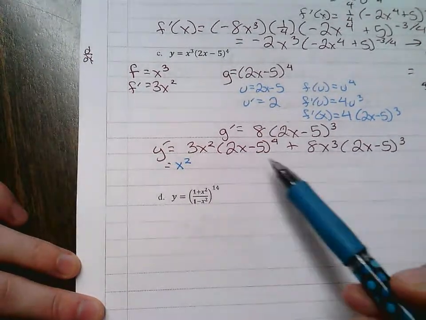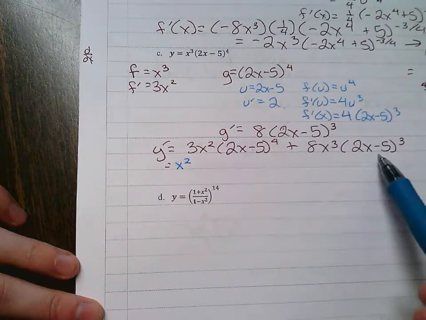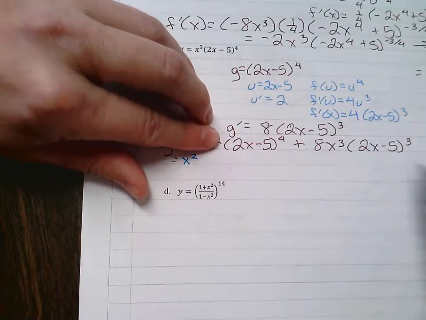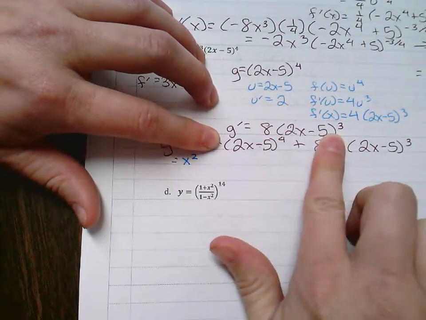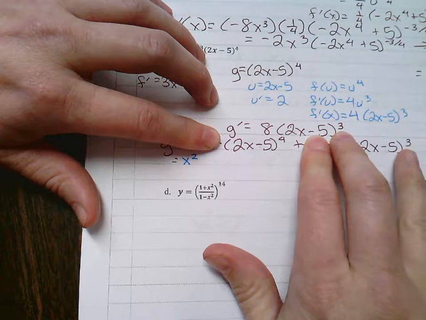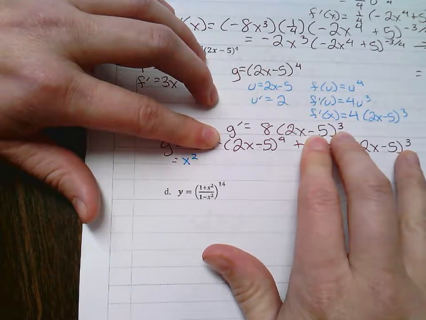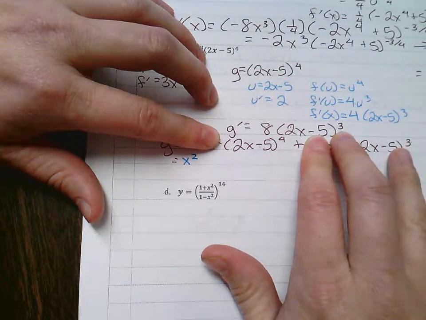Now, do you see anything else repeating? Yes, you do. You see 2x minus 5 and 2x minus 5. Okay? So act like you have this. This right here. Greatest common factor. You're going to use the expression with the smallest exponent. So your greatest common factor is going to be x squared times 2x minus 5 cubed.